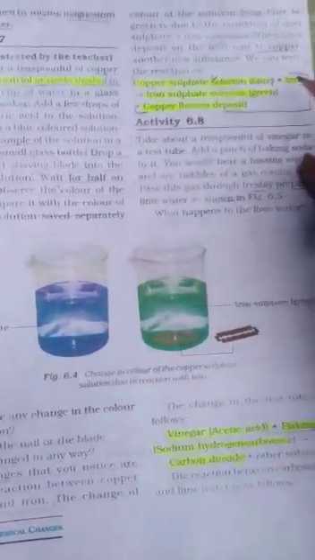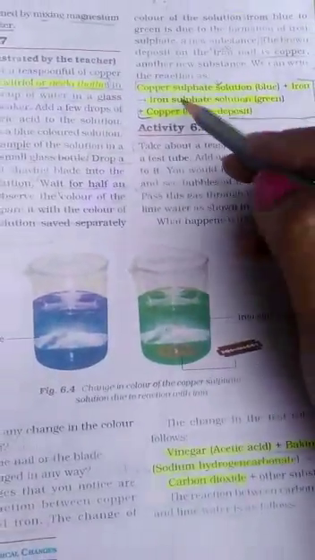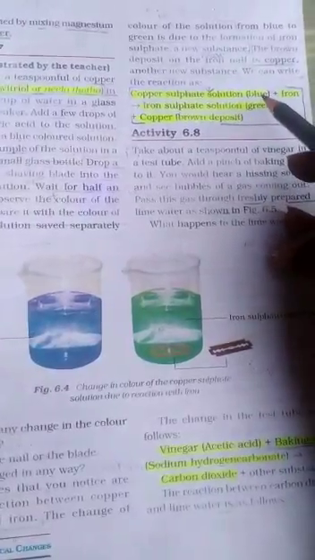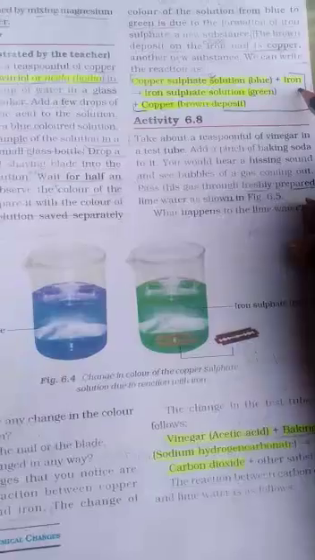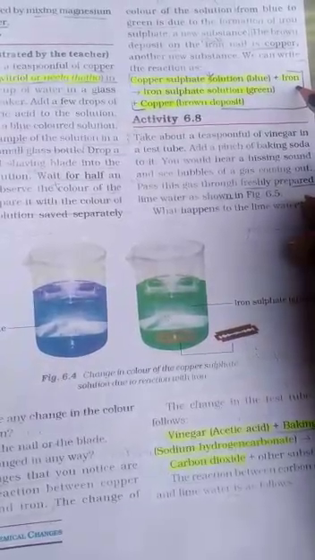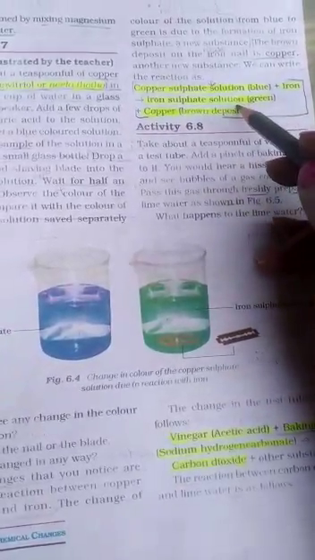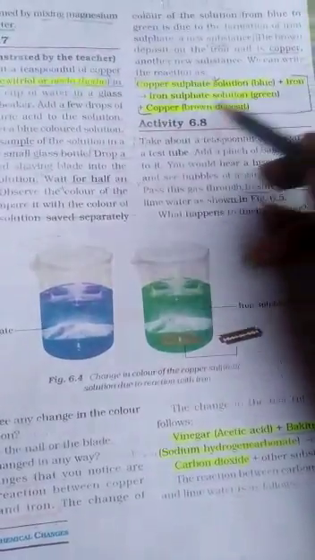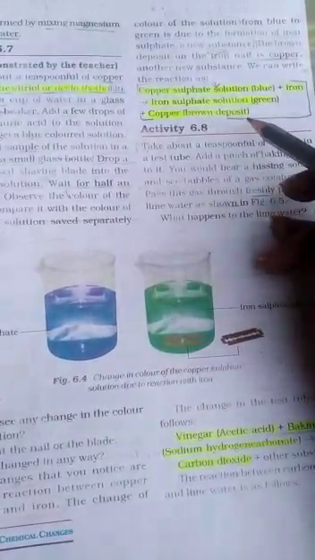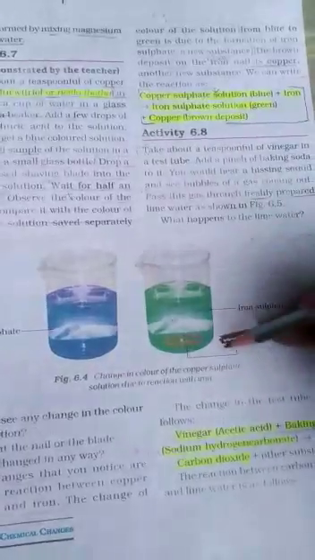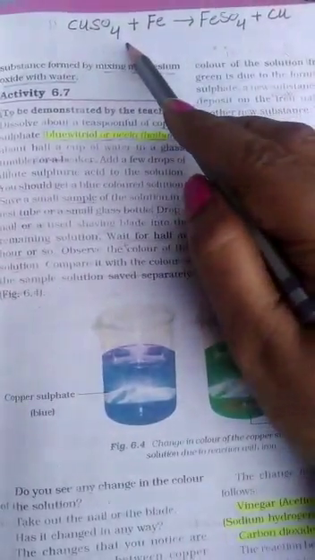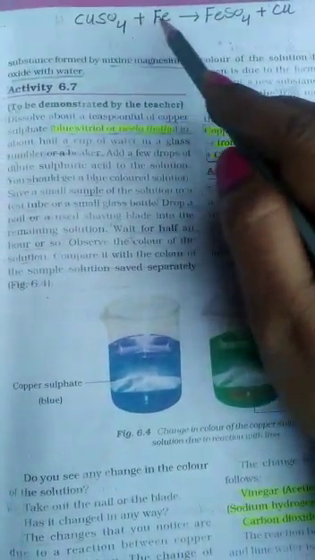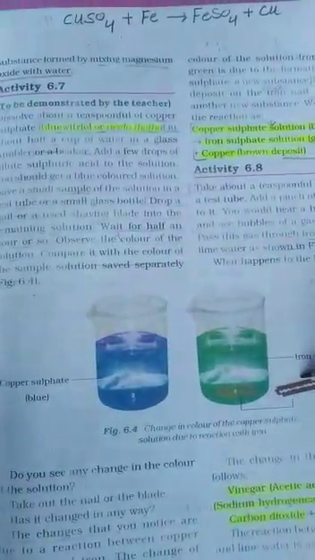So the copper is another new substance. We can write this equation like this: the copper sulfate solution, that is blue in color, and when we put the iron nail in this solution, we get iron sulfate solution, that is green in color, and copper, which is deposited in a brown layer on the blade. In chemical formula you can represent it: copper sulfate, that is CuSO4, and Fe, that is the iron blade.